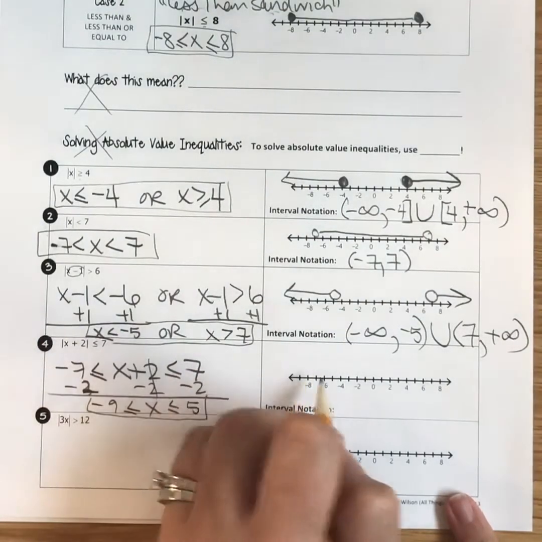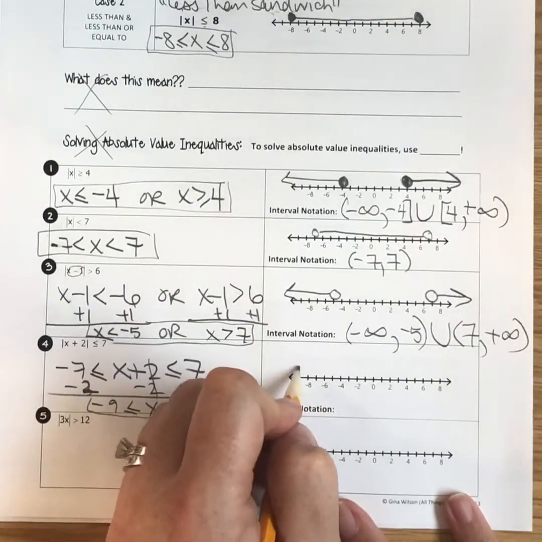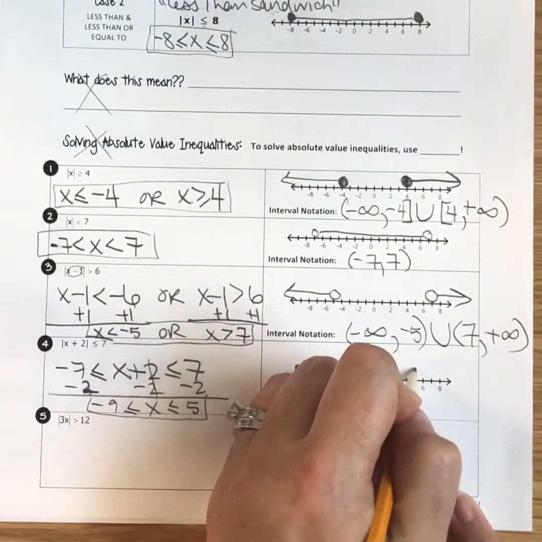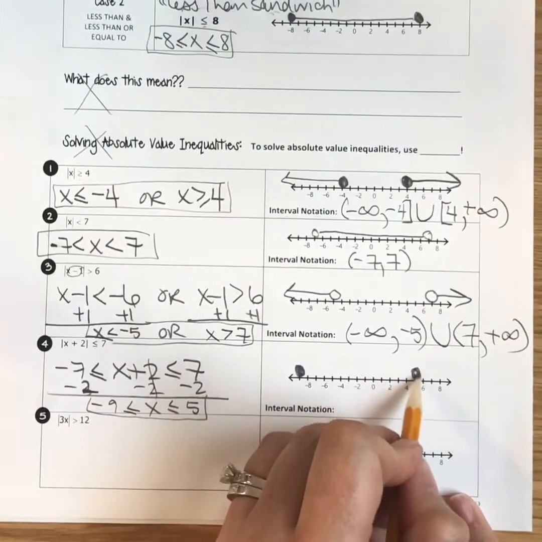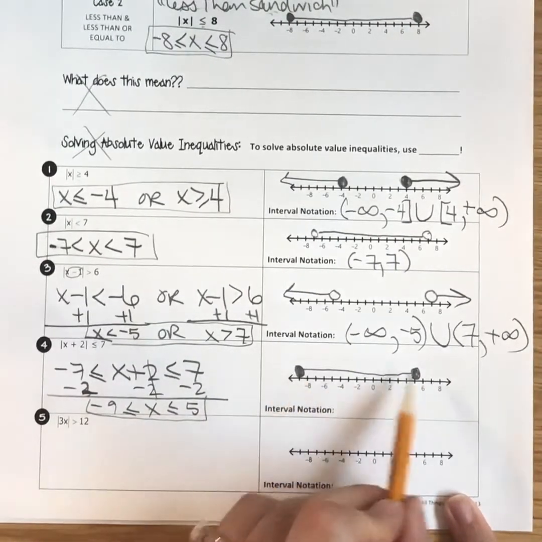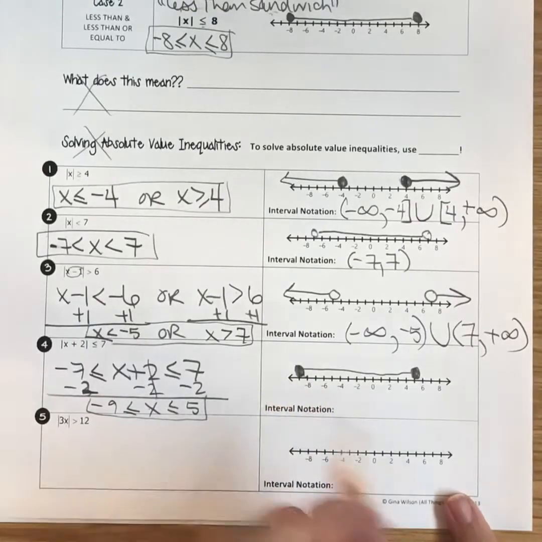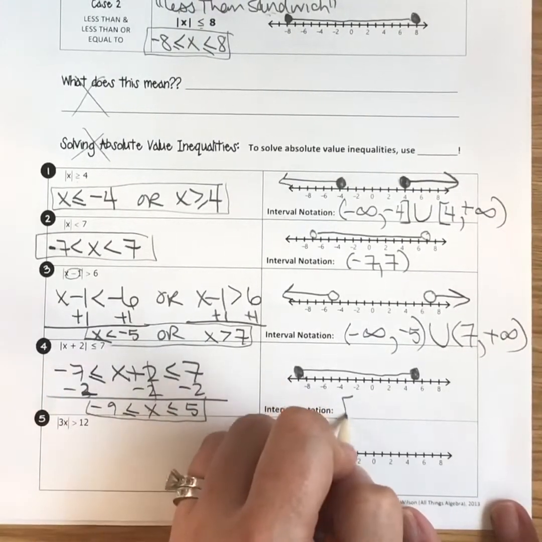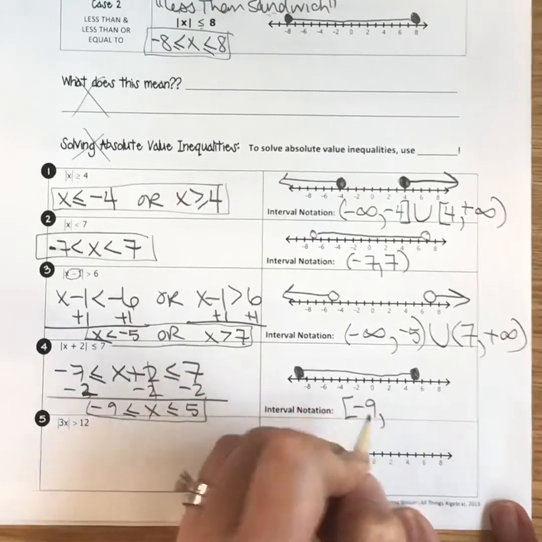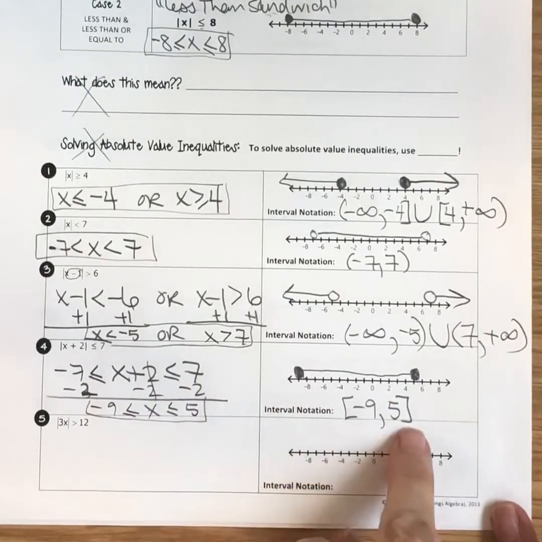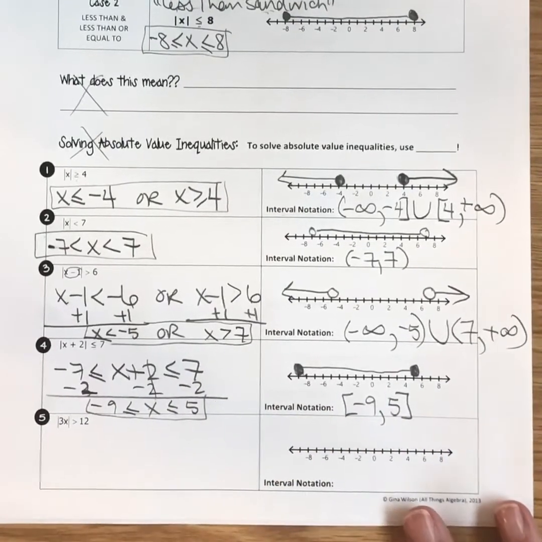So we have negative 9, and that's a solid point. And then to positive 5, and that's also a solid point. And because it's a less than sandwich, we shade in the middle. It's kind of like we're creating a sandwich. And then our interval notation is just from a solid point on negative 9 to positive 5, and they're both solid points, so we're going to use 2 square brackets. Okay.